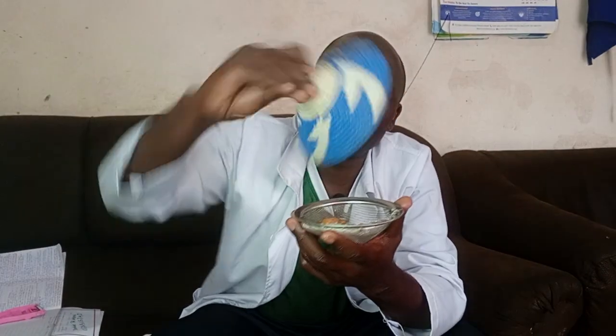For example, assuming that this is a sieve and I want to separate beans from rice, then I can pour my mixture on a sieve. And because my sieve has bigger holes, you can see rice passing through. Then the solid with bigger particles will remain on the top of the sieve.